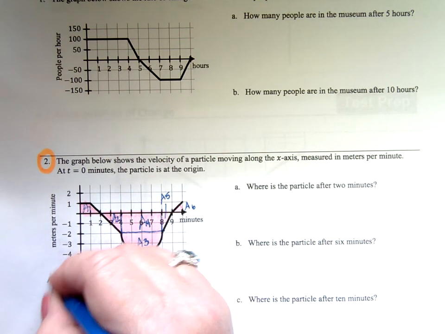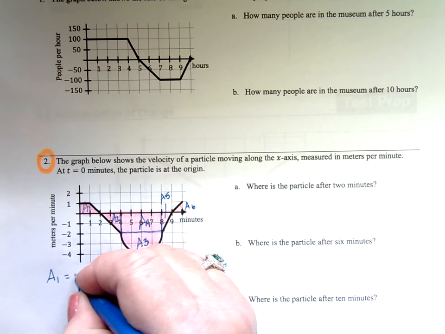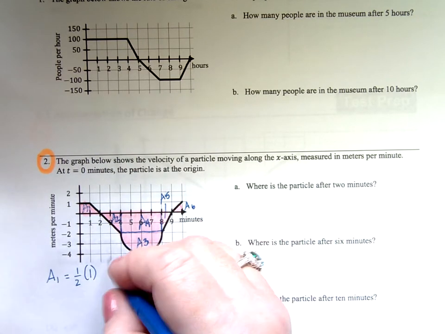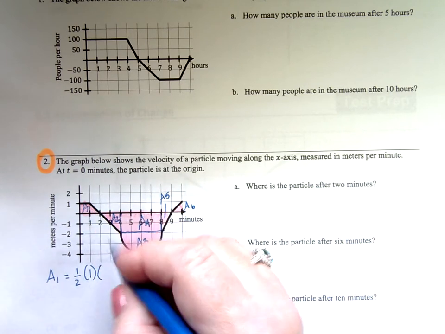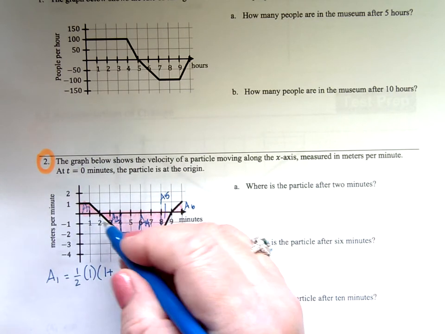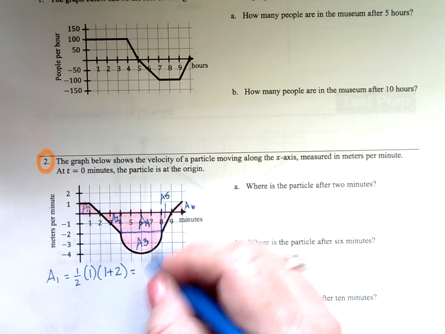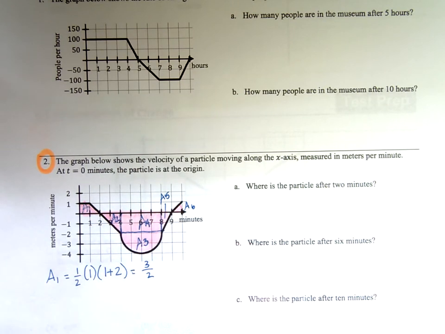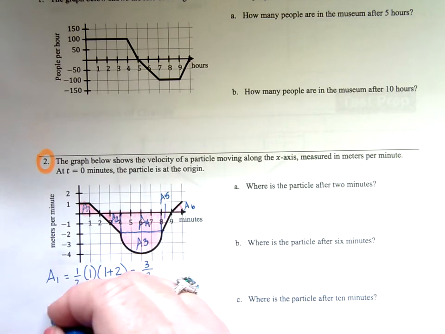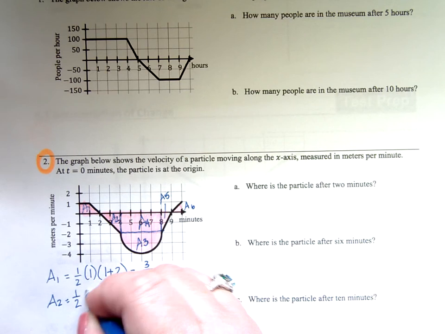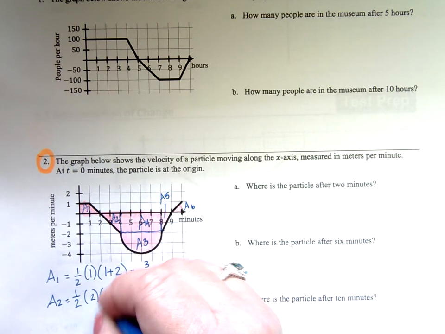Area 1 is a trapezoid: 1/2, a height of 1, and base 1 plus base 2. Base 1 is 1, base 2 is 2, so 1 plus 2 gives me 3/2. If I go for area 2, area 2 is a triangle: 1/2 the base of 2, and a height of 2 is 2.